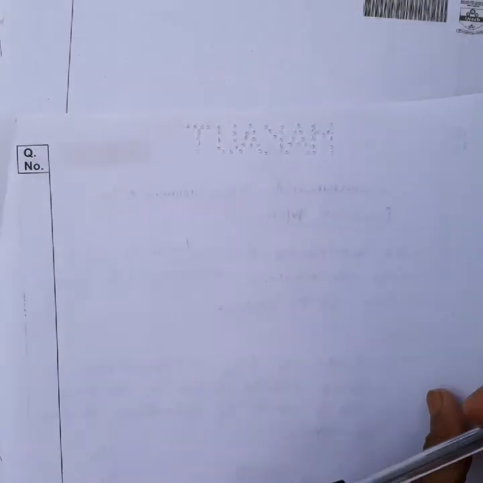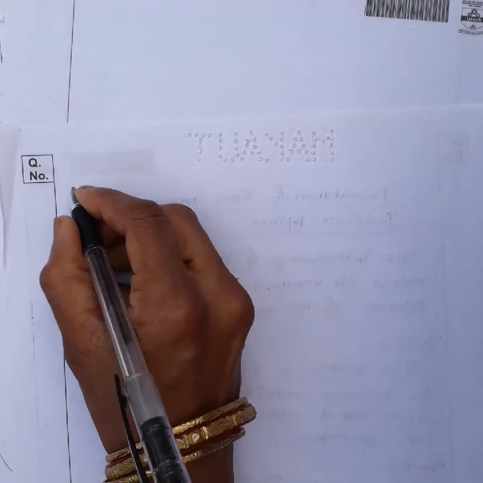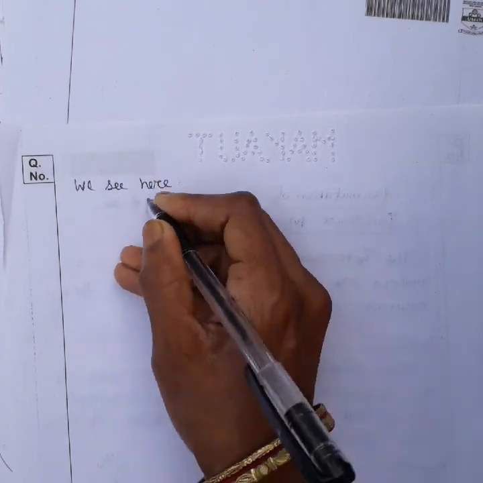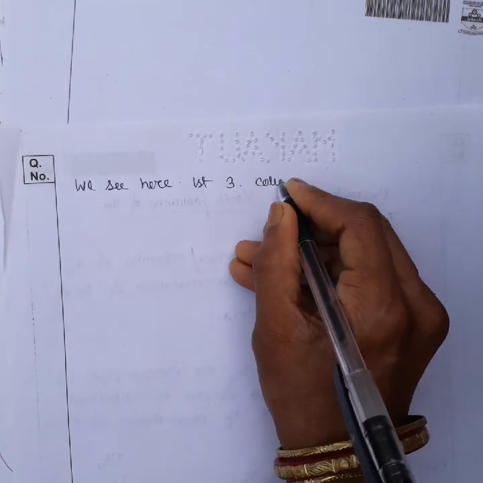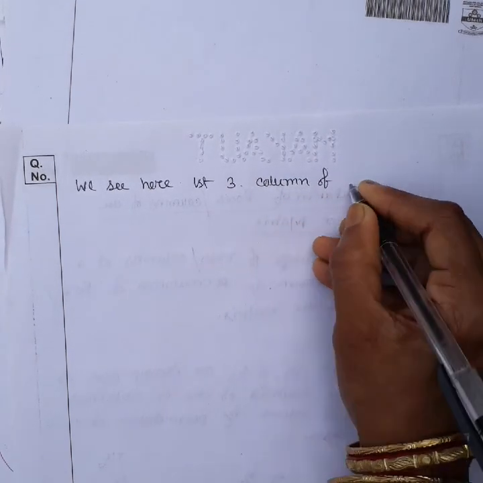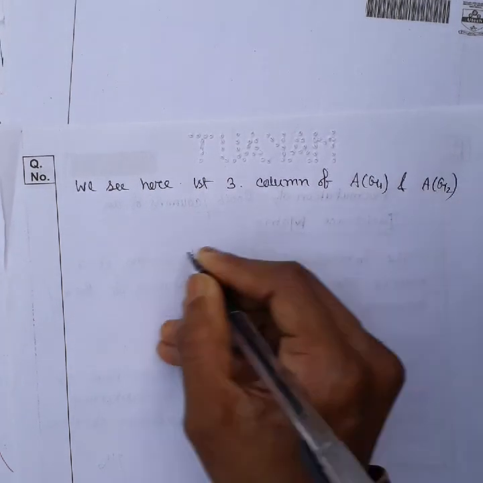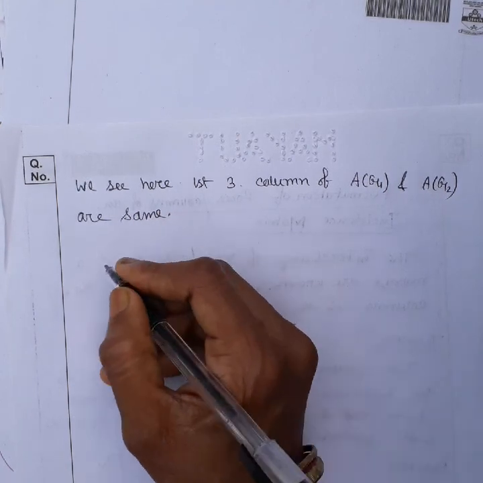Now we are going to investigate whether A(G2) can be obtained from A(G1). Okay, so we see here the first three columns of A(G1) and A(G2) are the same.